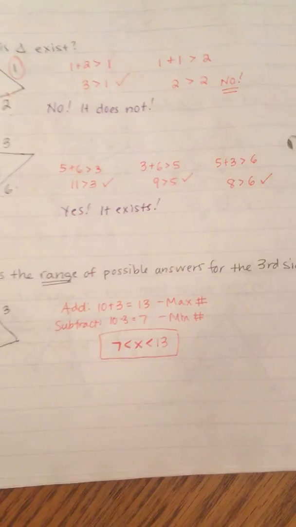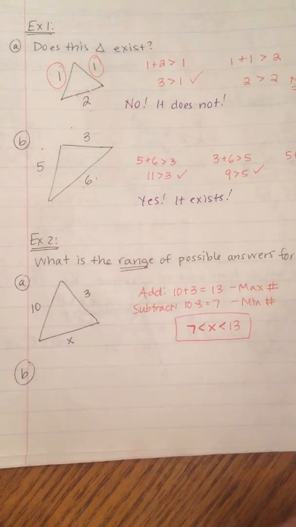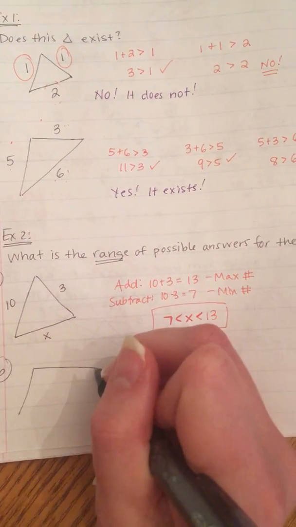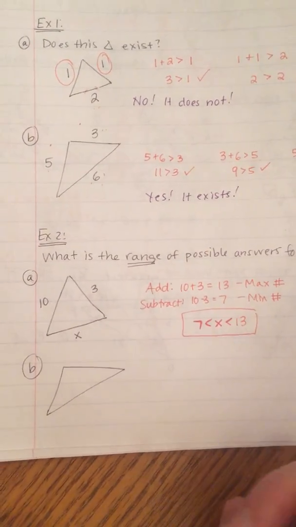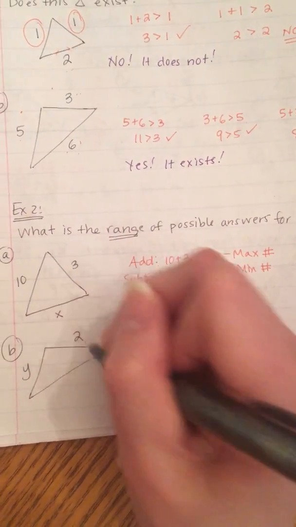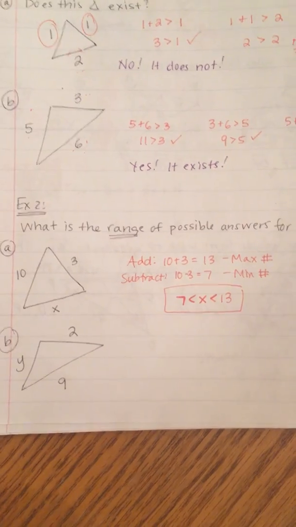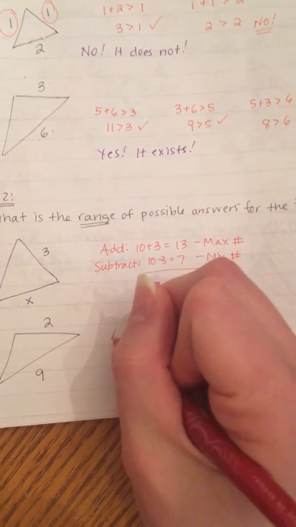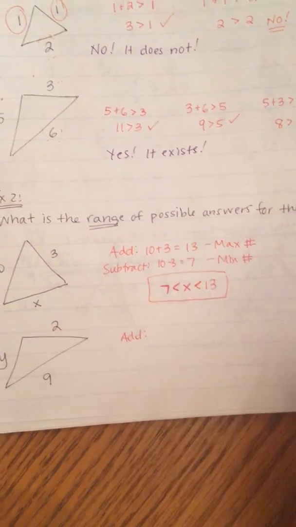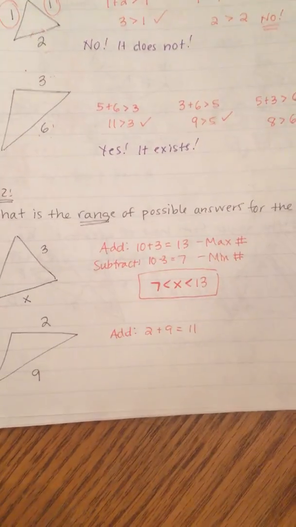So we'll just do one more like this. So for part B, we'll draw a new triangle. This time, let's call this third side Y. This one 2, this one 9. So again, what is the range going to be? Well, we're going to add them. 2 plus 9 is 11, so that's my max.